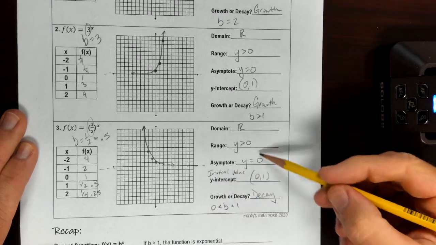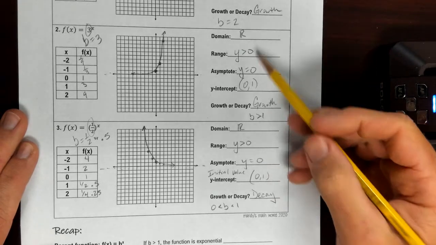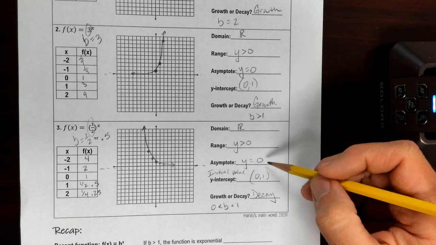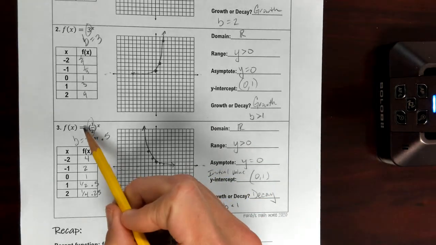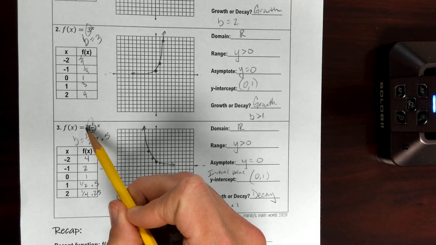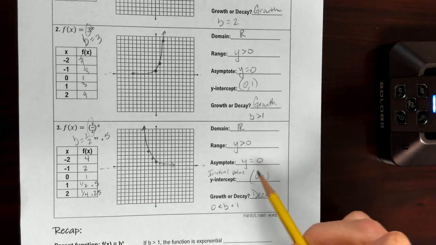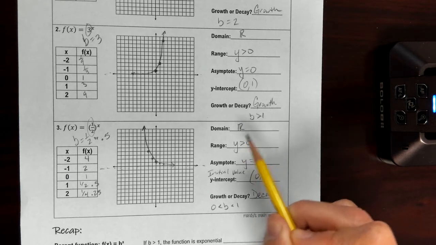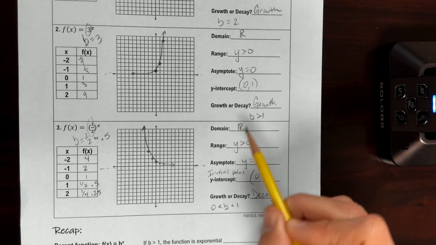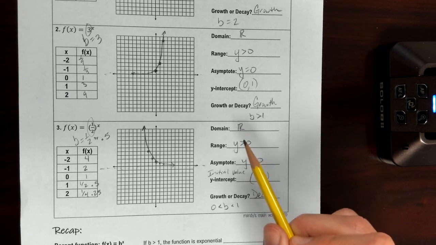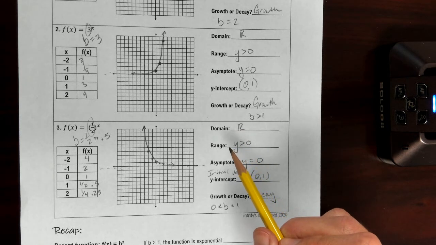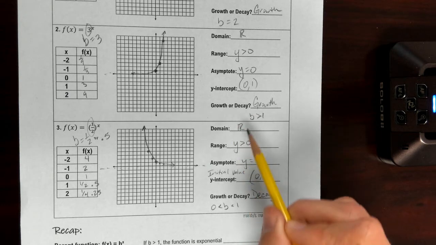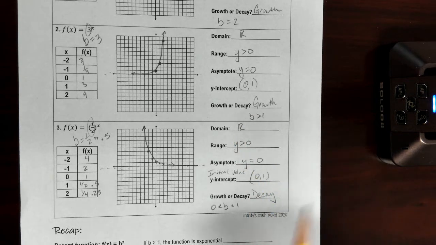Now, is this always going to be the case? No, this is not always going to be the case. Okay? For this, it is. But if I were to throw a number in front of my base, then this stuff would change, especially my y-intercept. Your domain, 99.9999% of the time is going to be all real numbers.